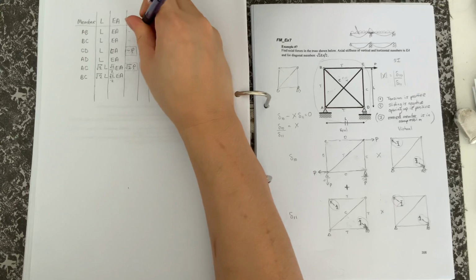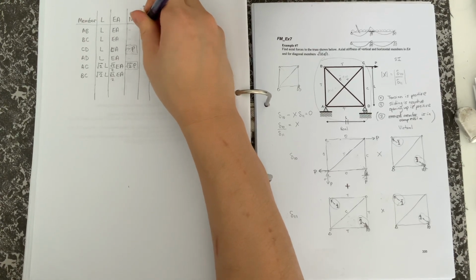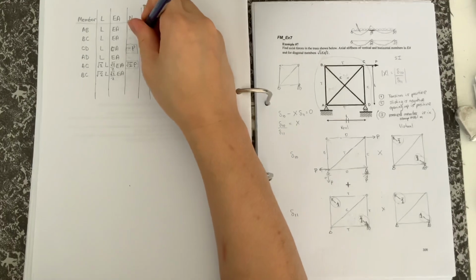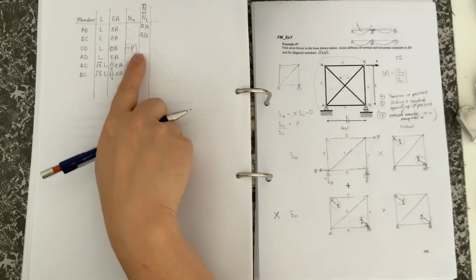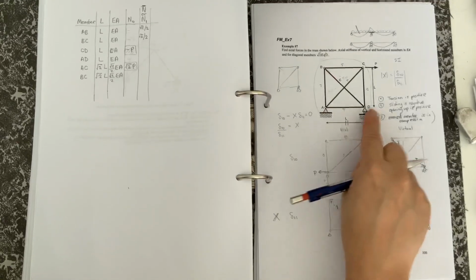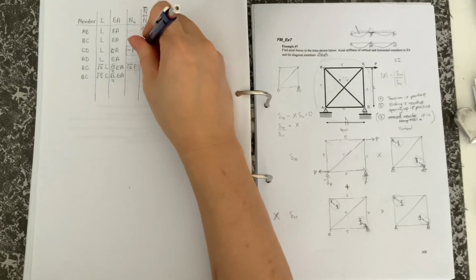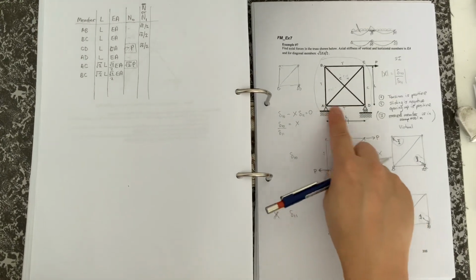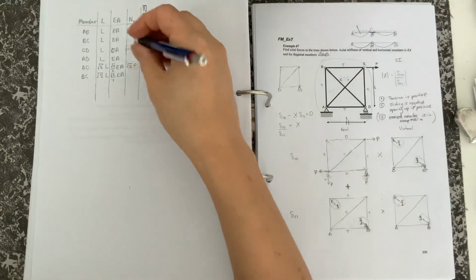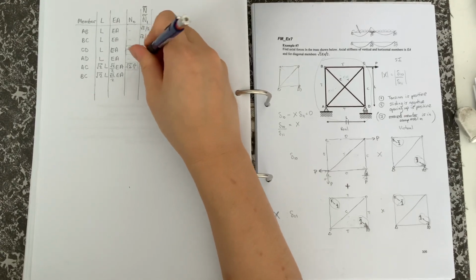So AB is root 2 over 2, okay? Member BC is also root 2 over 2, so that's just doing method of sections, method of joints, and it works out to be 0.707. CD is also root 2 over 2. AD, which is this member here, that's also going to be root 2 over 2.